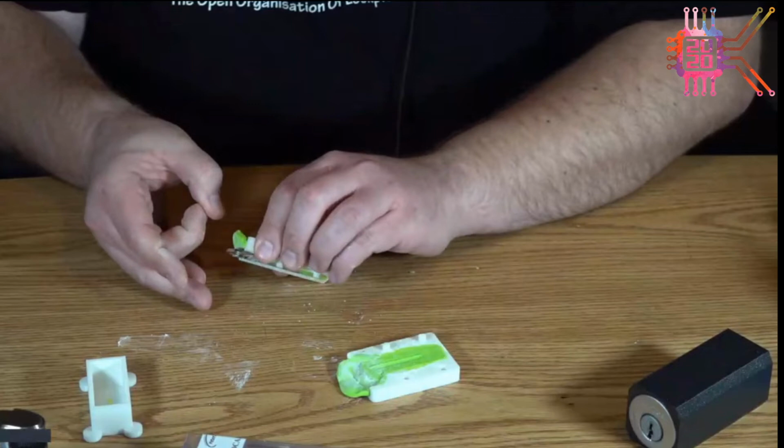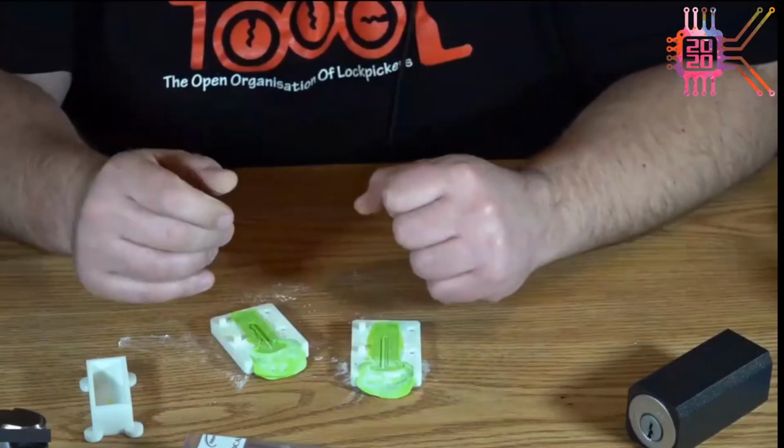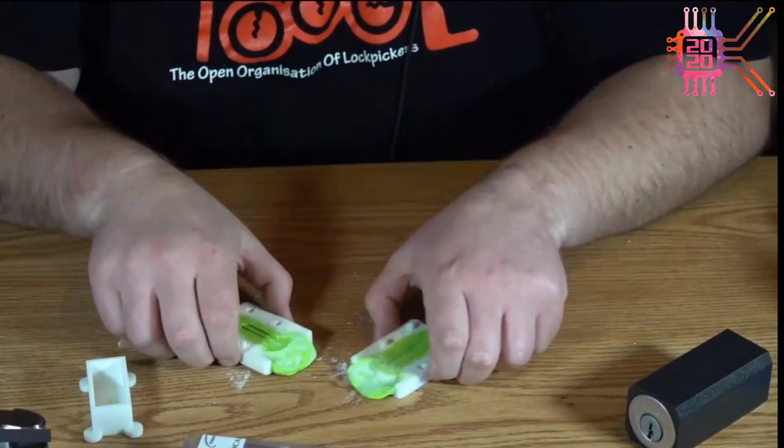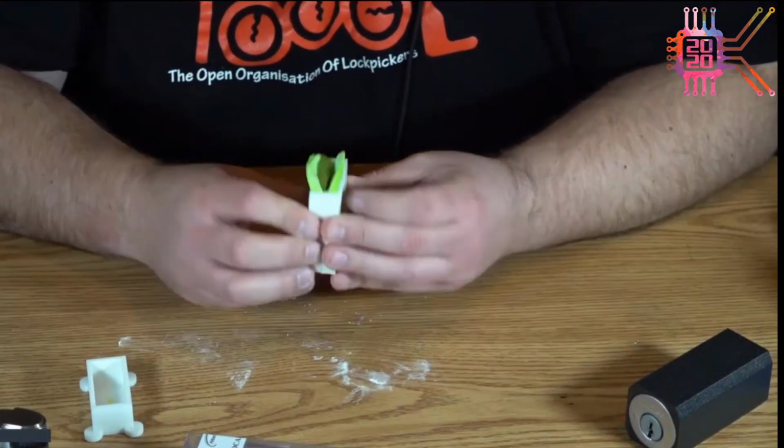So there, it's out. It shot across the room, but that's fine. So where do we go from here? The next step is we're going to take these two pieces of clamshell and put them back together. And now we have a void.